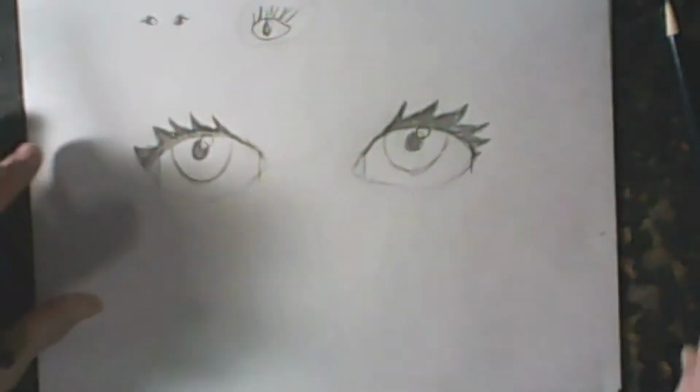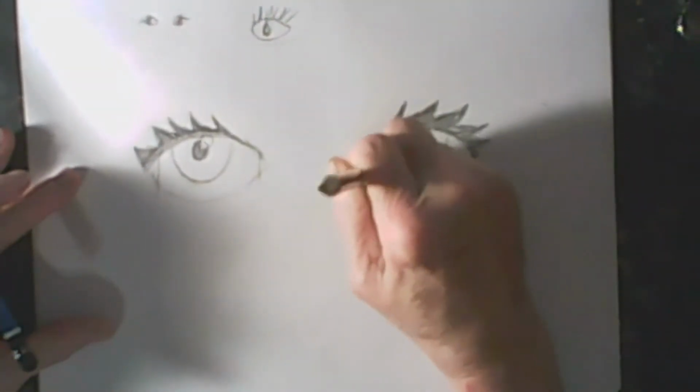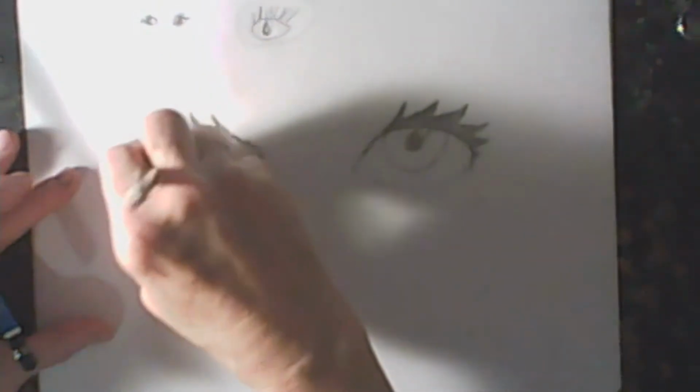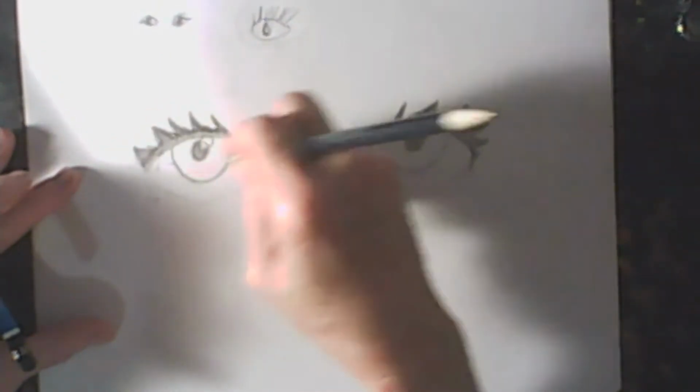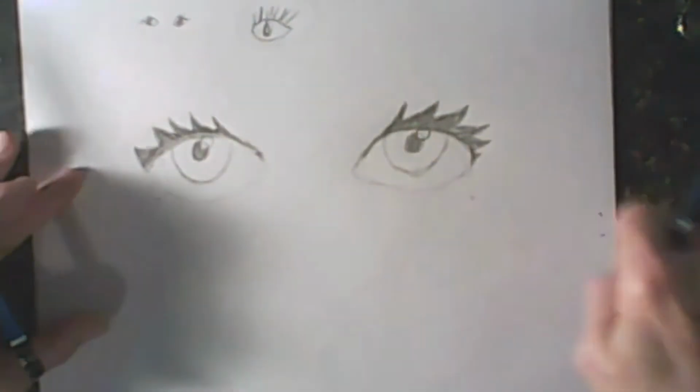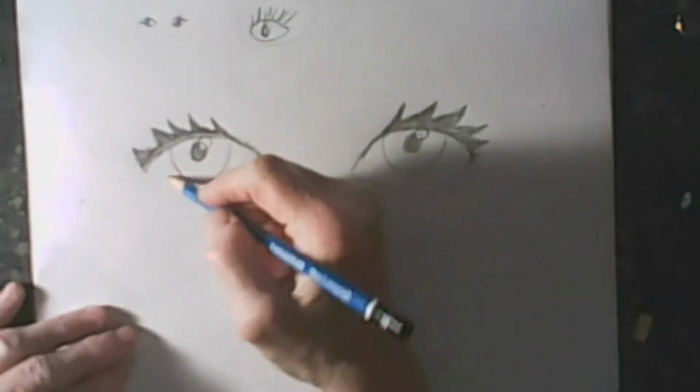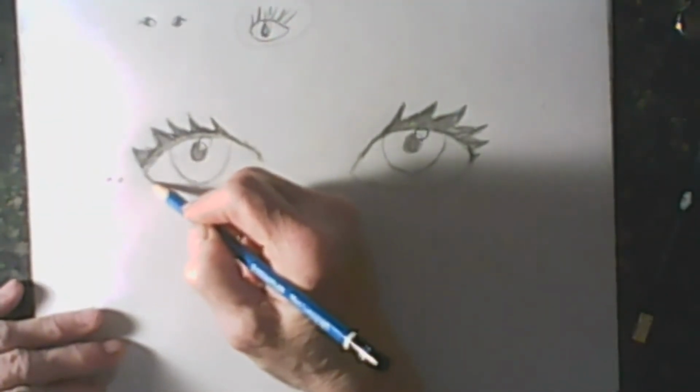So next we're going to draw an eyelid, but I think first what I'm going to do is erase these lines that I have here. I forgot to erase. And then I'm just going to give this more definition here.